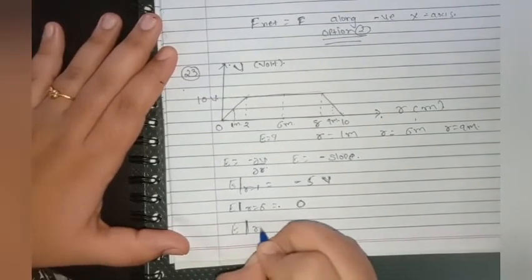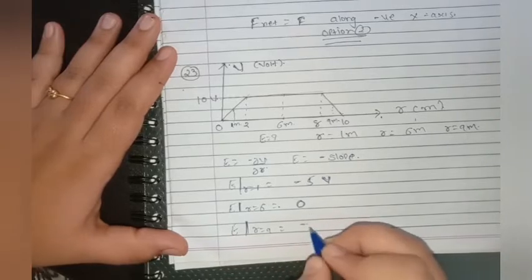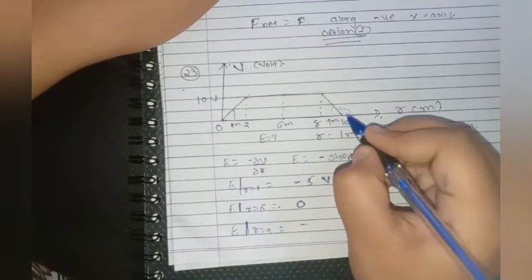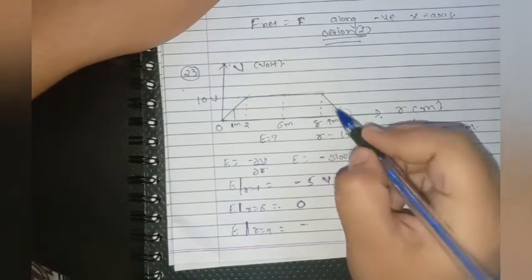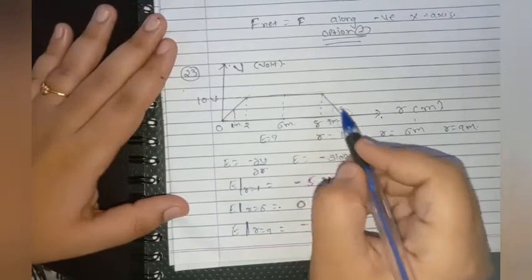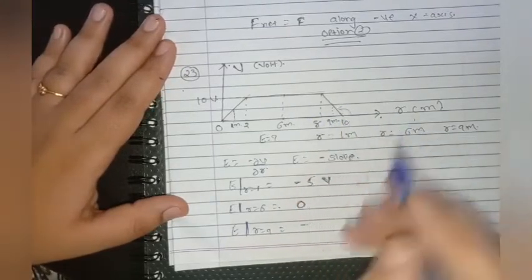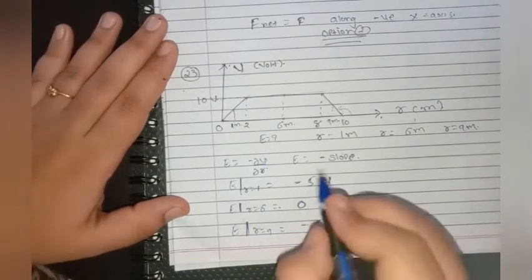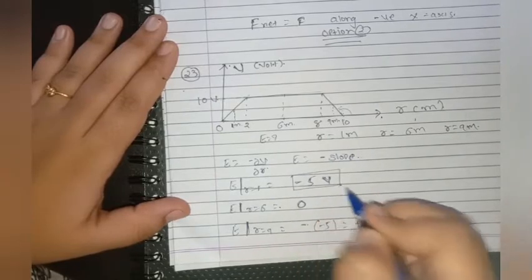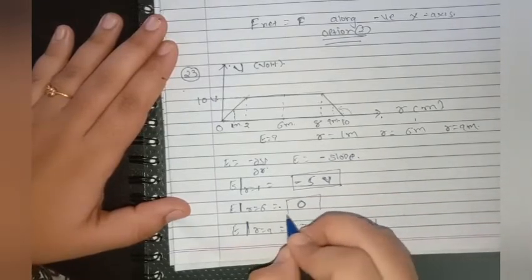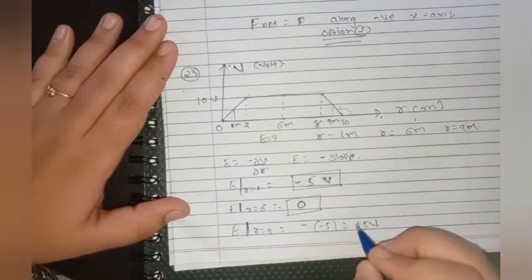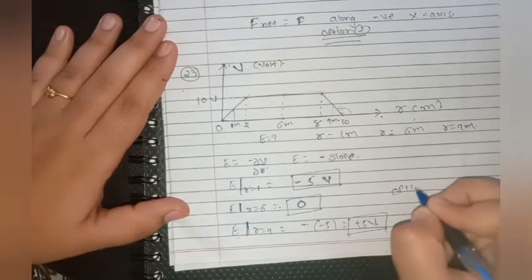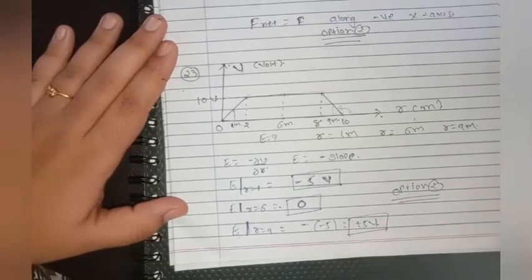Electric field at r is equals to 9 meter is minus of slope. Here, as this line is making obtuse angle with positive x-axis, the slope will be negative and the value of slope will be 10 divided by 2. So minus 5 is equals to plus 5 volt. So at r is equals to 1, potential is minus 5 volt. At r is equals to 6, potential is 0 volt. And at r is equals to 9, potential is plus 5 volt. So option 2 is correct option.